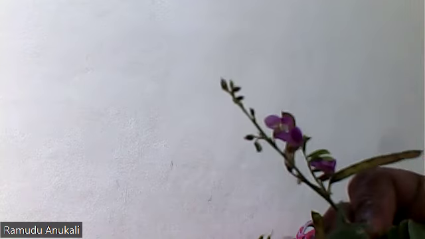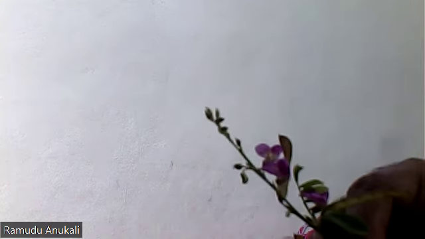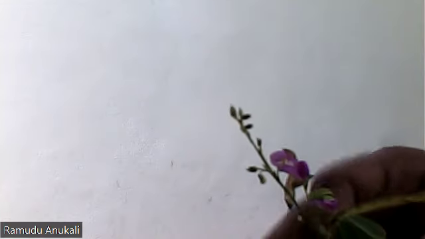And the flower is said to be bisexual, means it has both sex organs, androecium and gynoecium. And the flower is said to be zygomorphic, means when we cut in one angle we will get unequal parts, so that indicates a zygomorphic flower.